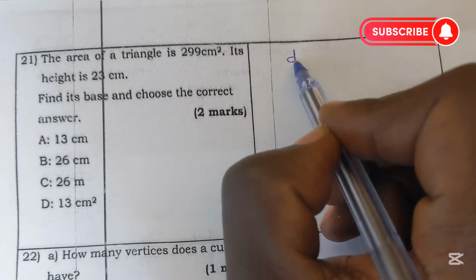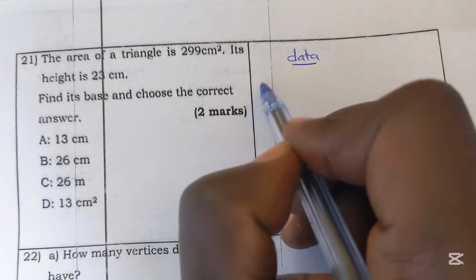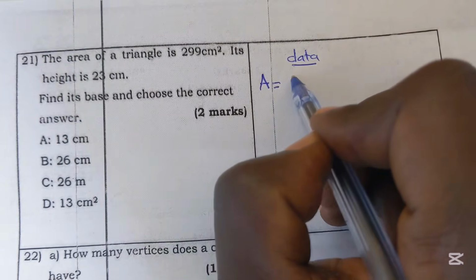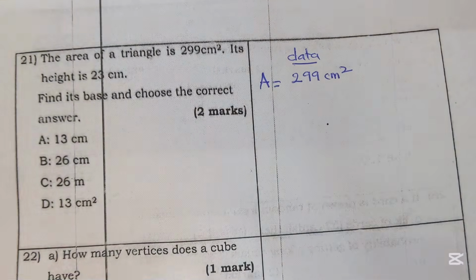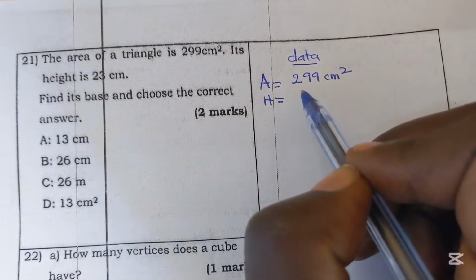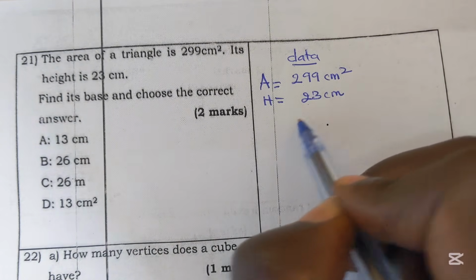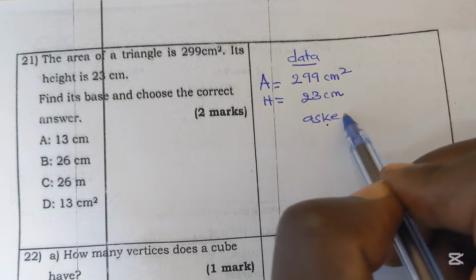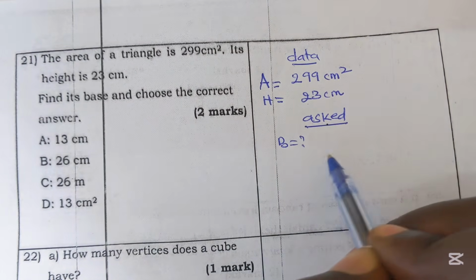Here we have to write the data given. Our data given: we have area which is equal to 299 centimeter square, and we have height which equals 23 centimeter. Then we are asked to find the base, which is unknown.